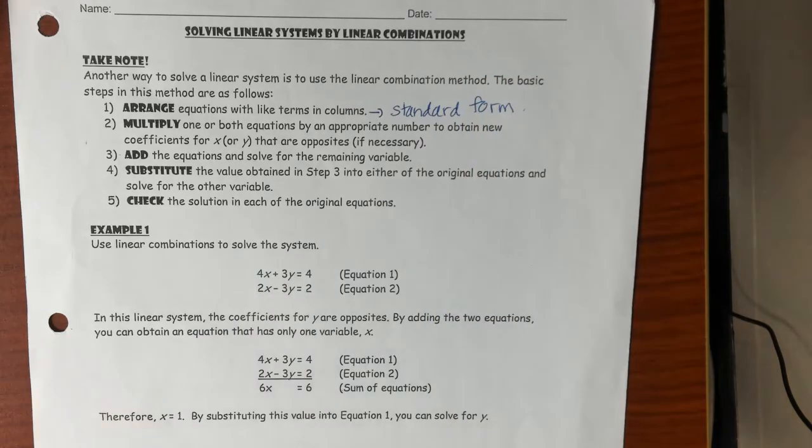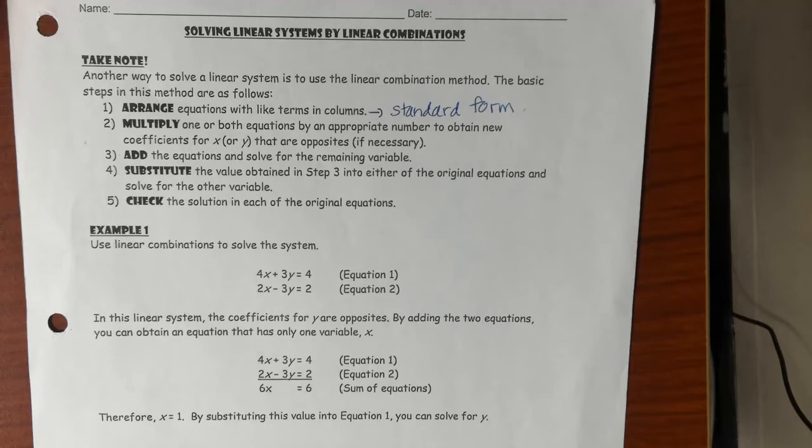Multiply one or both equations by an appropriate number to obtain new coefficients for x or y that are opposites. So after you arrange them, you're going to look for opposites. Add the equations, solve for the remaining variable, substitute that value into the other equation, solve for the other variable, and check. You're like, what? So let's look at this example.